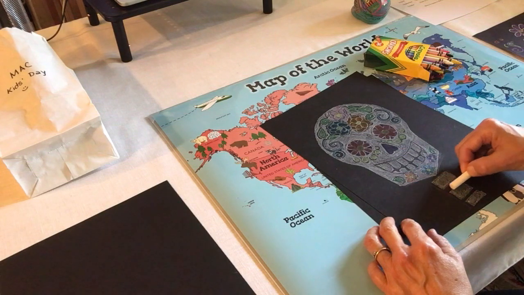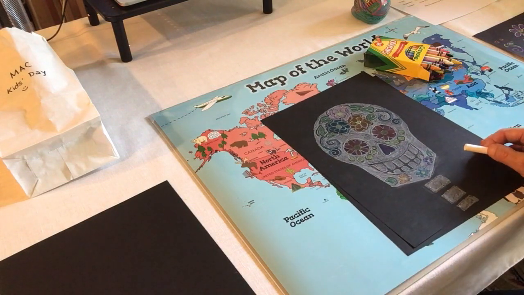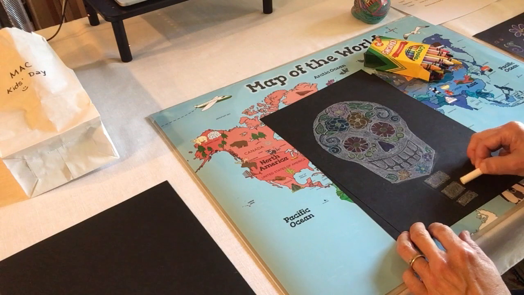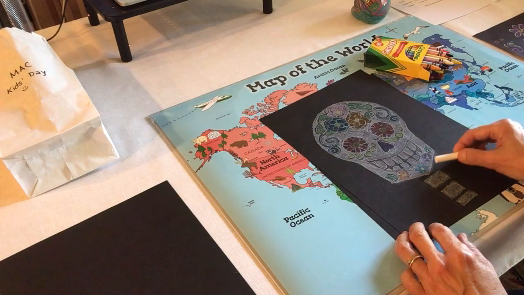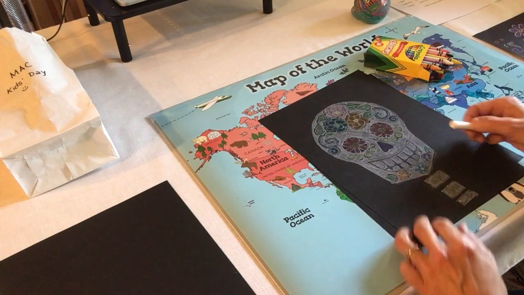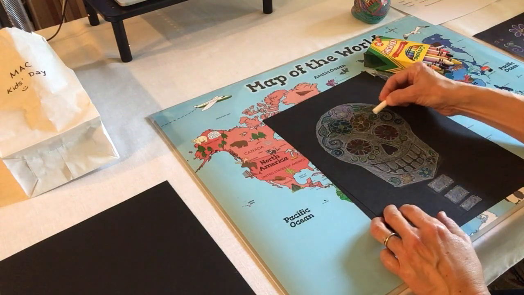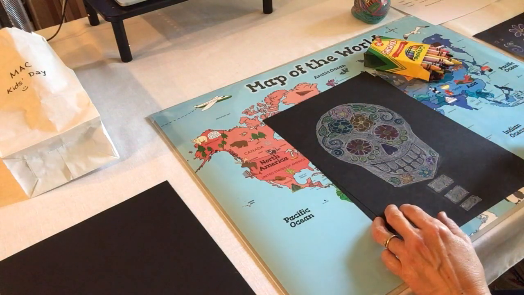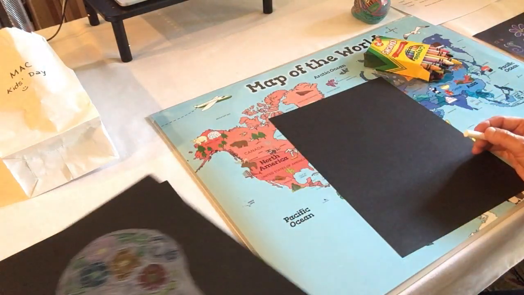The rectangles just represent the neck bones. Those are vertebrae, but they're kind of difficult to draw, so we're just going to symbolize them with rectangles. Then we have all of the decorations, and I'll show you how to do that. Now we're going to be working on black paper, and that's why we have the white chalk, because as you can imagine, it is not very easy to sketch on black paper with a black pencil and then be able to color in what you've done.